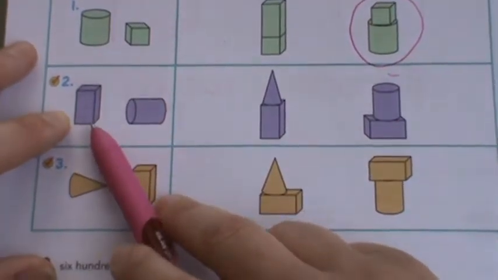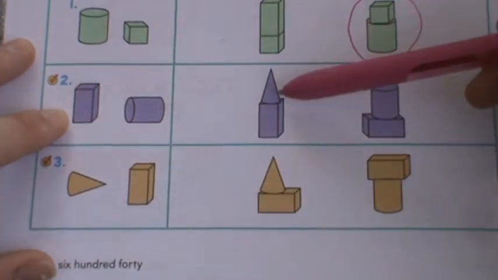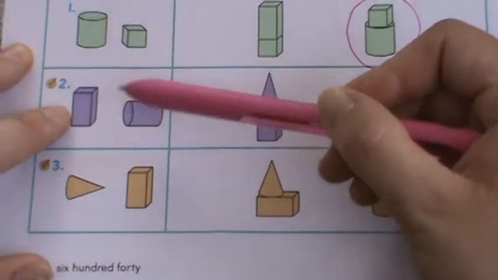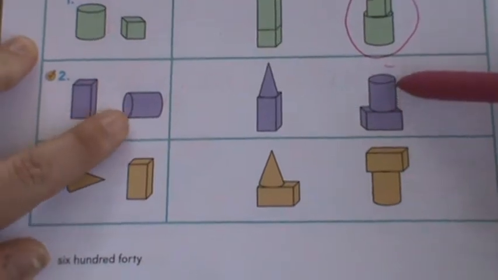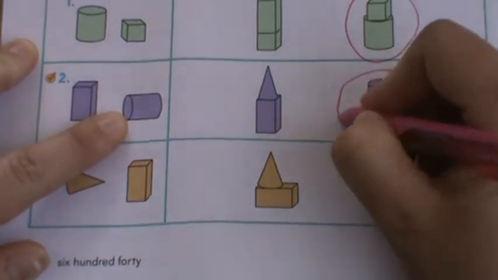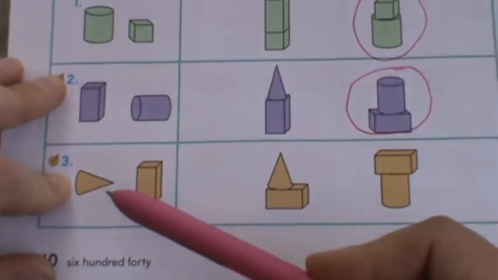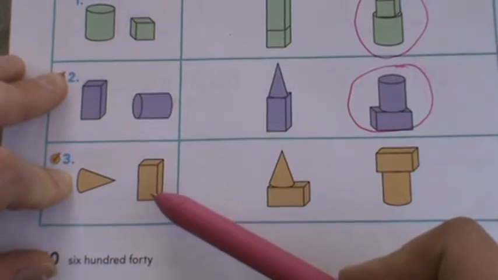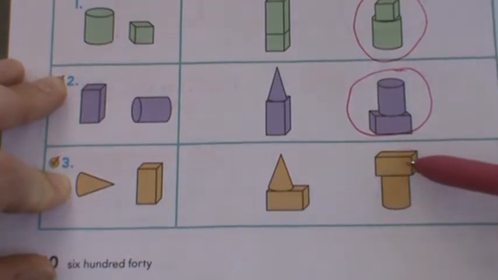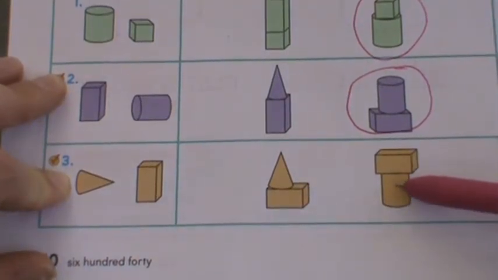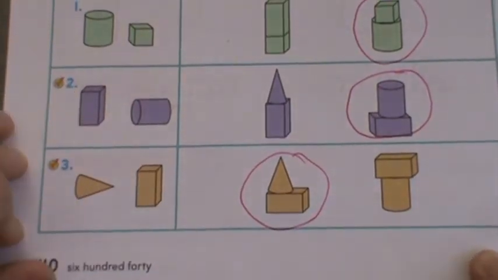So on this one you have a rectangular prism and a cylinder. In this picture there's a cone, but we didn't have a cone over here, so we're not going to be able to make this shape. But here is the rectangular prism and here is the cylinder. So we would be able to make that. And finally we have a cone and a rectangular prism. So here's a cone with a rectangular prism, or a rectangular prism with a cylinder, which we didn't have. So this would be the shape that we could make out of these two 3D shapes.